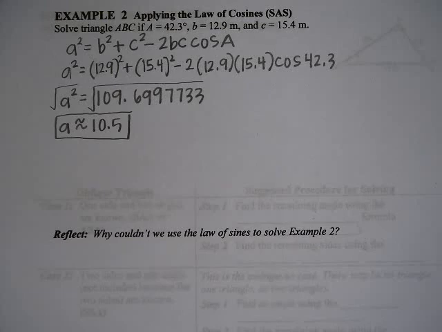Alright, now what? Law of sine. Specifically, what are we going to need to use and find? We're going to use big A and little a, and we need to find big B and big C, right? It really doesn't matter which one of those we find first, but we are solving for an angle measure, so we're going to put the angle measure on top.